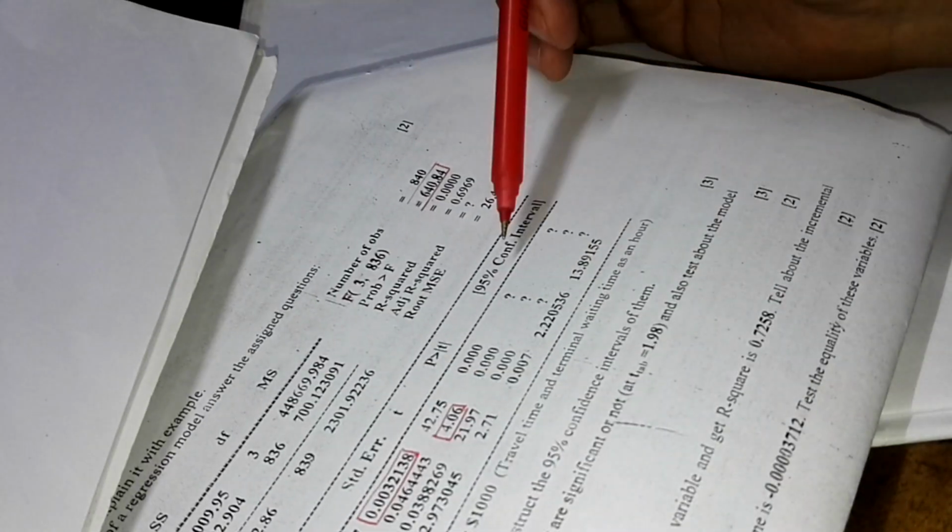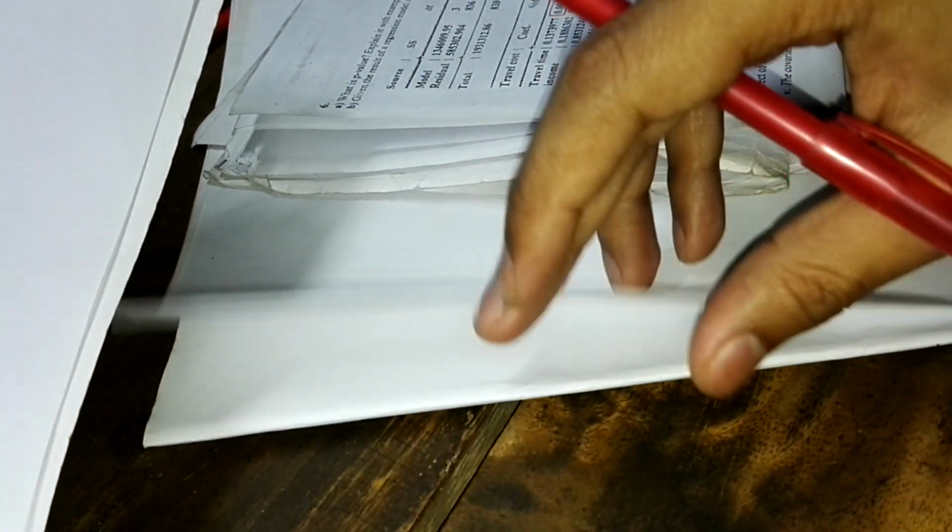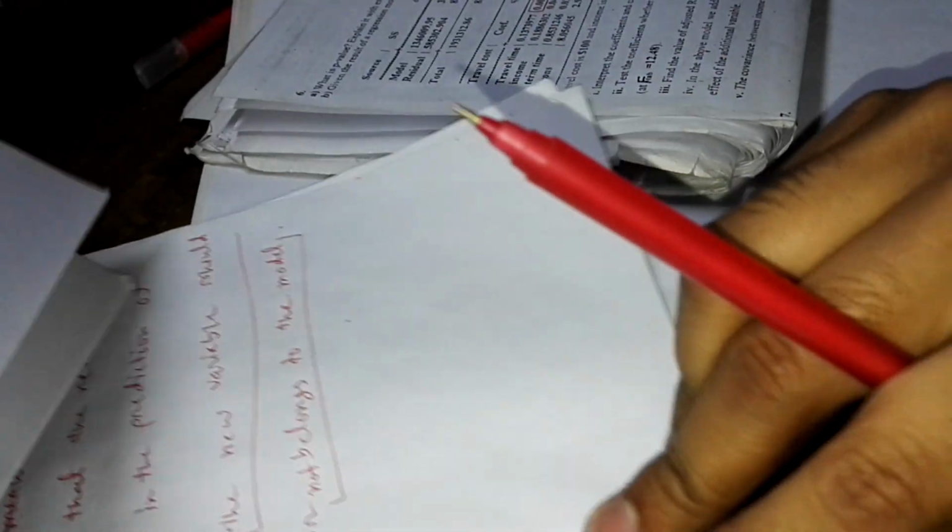So there is no 836. It is mentioning infinity. It's mentioning infinity, and the confidence interval in here is 95%. So 95% confidence interval means, of course, we have to find out the significance level.